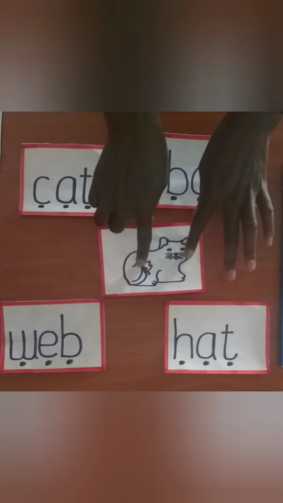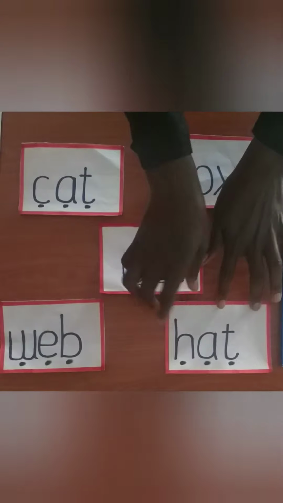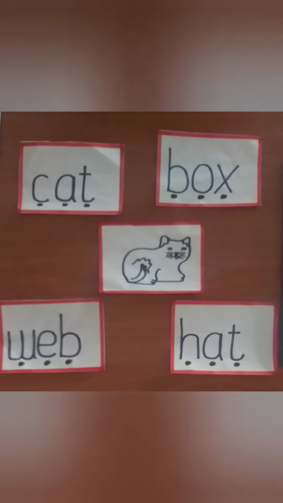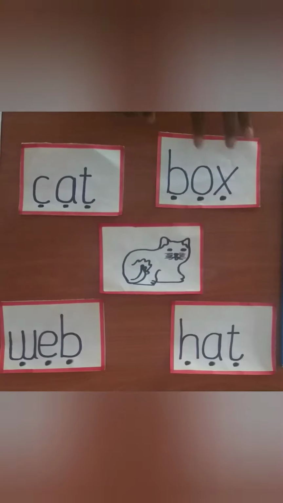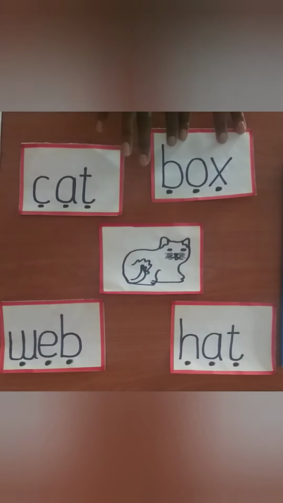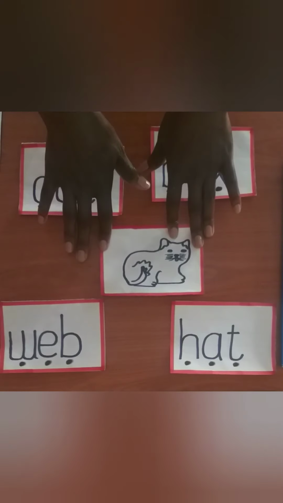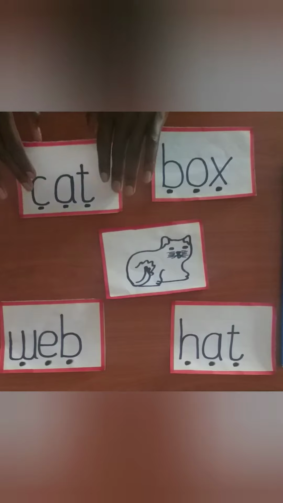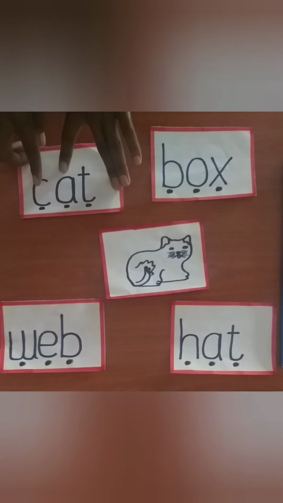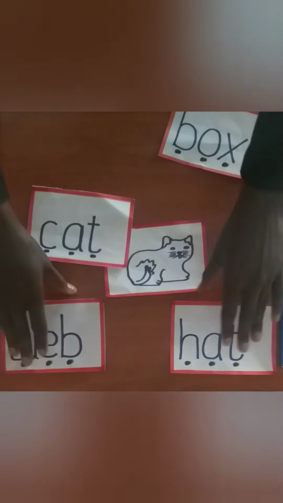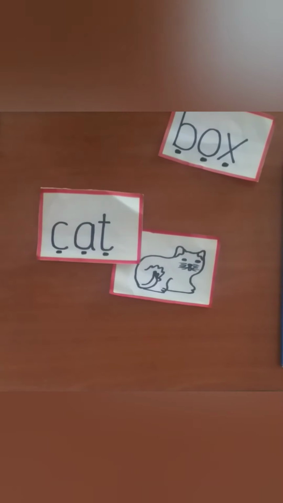That's the initial sound, all right? So the child goes to the other word, that one, no. That is this other word. You see, this picture is a cat. So I think the beginning sound should be that one. Cat. So you see that your child is going to get it like that, okay?